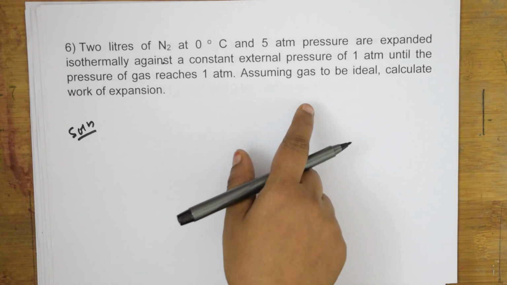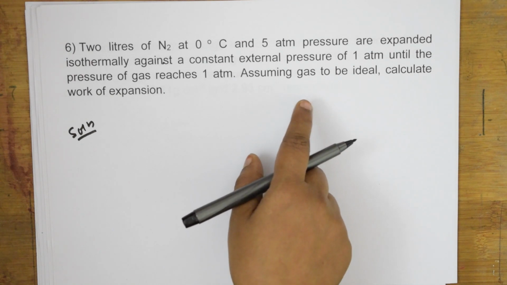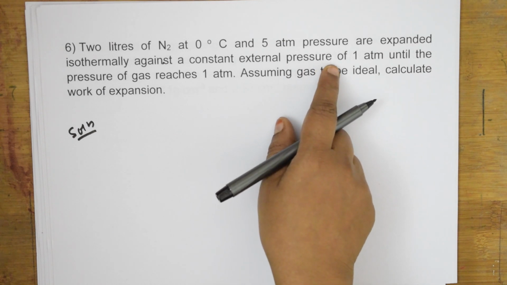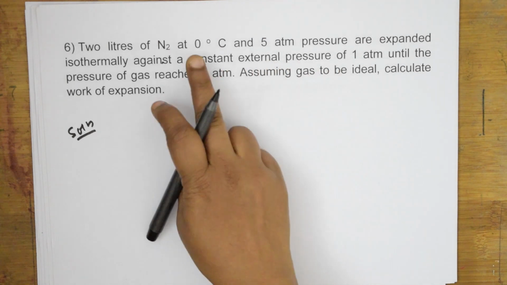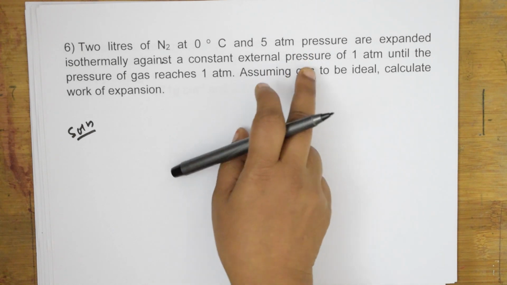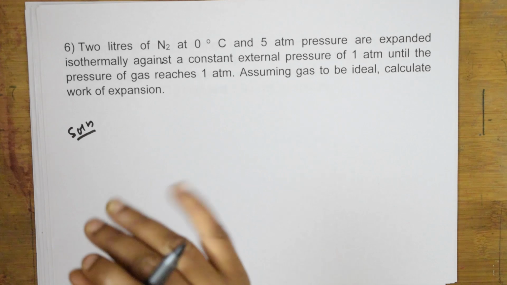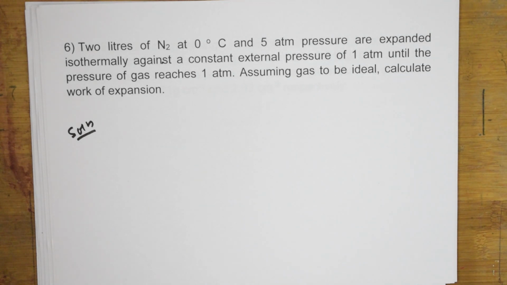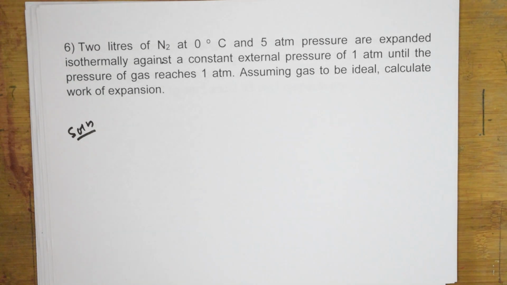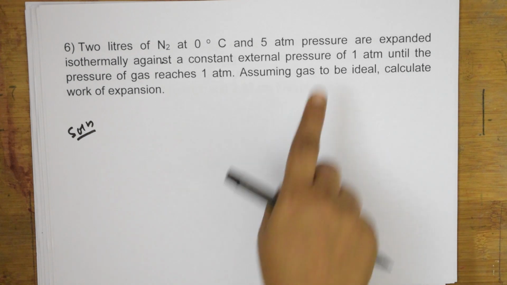See, they said the external pressure is greatly different from the pressure of N2. Correct? They said constant external pressure. The external pressure acting is only 1 atmosphere, but the pressure of N2 inside is different. This is 1 atmosphere, this is 5 atmospheres. So this process is irreversible. I hope you understood this. Once again, when the pressure applied from the top differs like this, it means it is an irreversible process. It is not going forward and coming back. There is a lot of difference between this one and this one.